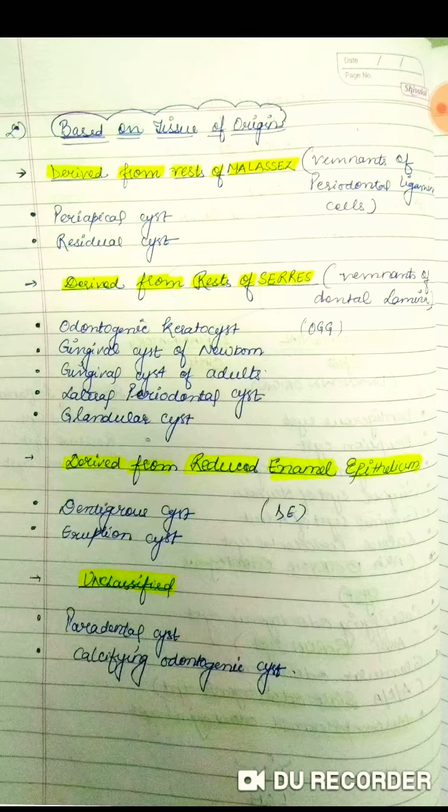And the next one is the eruption cyst. Now the last one is basically the unclassified cysts. That is, they are basically the paradental cyst and the calcifying odontogenic cyst.